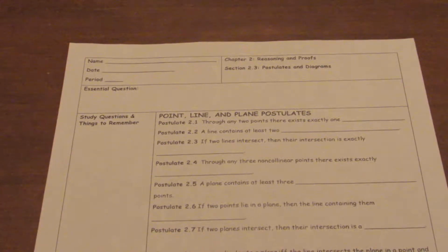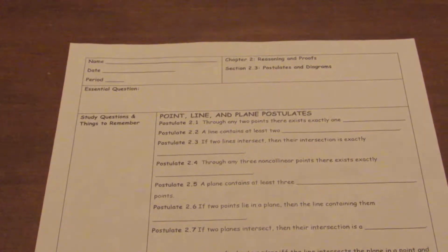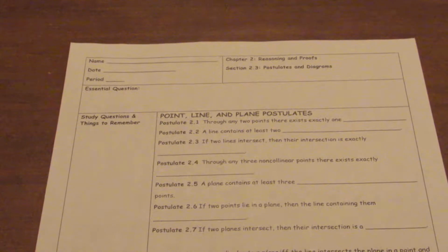Postulates are rules that are accepted without proof. So these are our basics of geometry, what we set up as the rules we use to show other things. As we go along, we'll see theorems. Theorems are proven from other proven theorems and postulates.